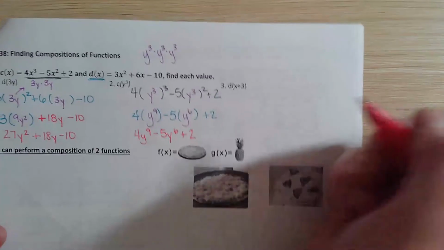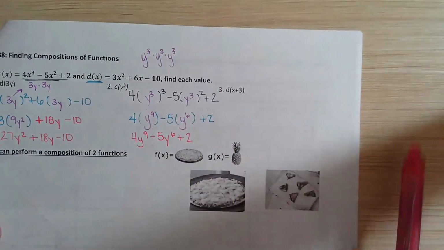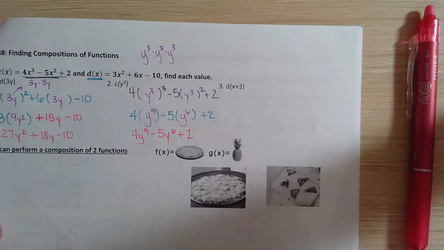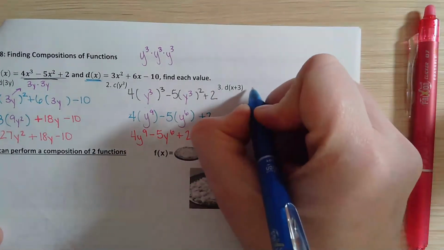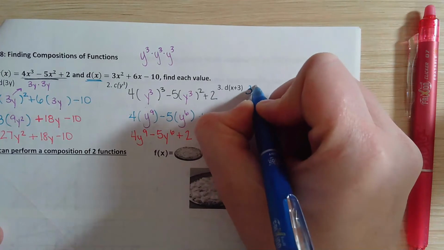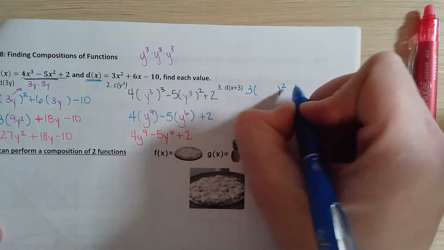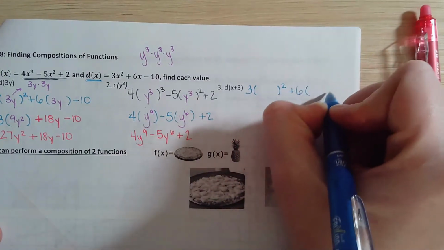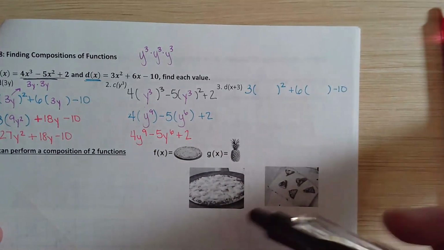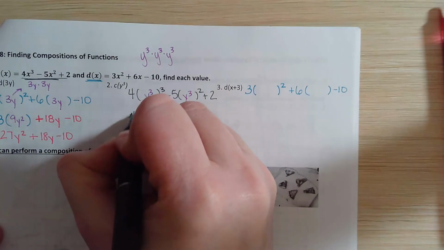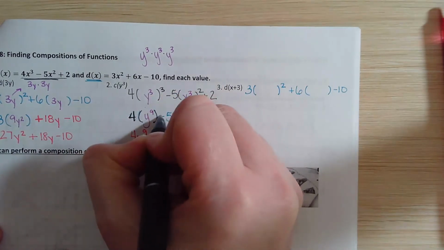The next part is a little bit more complicated, but this is compositions, so we're going to build a little bit more. So d is 3 times the quantity x squared plus 6 times x minus 10. Now on this question, I'm just going to go back over here and write this in black because I switched my pens on myself and didn't even realize it.